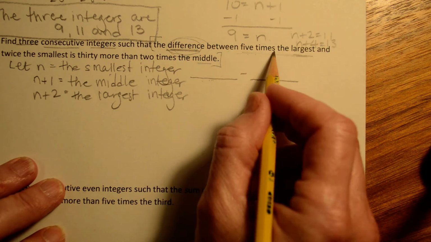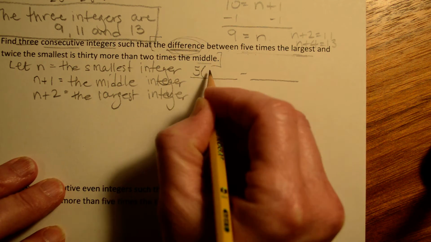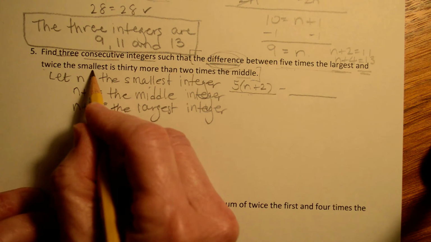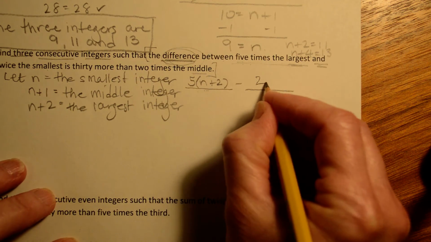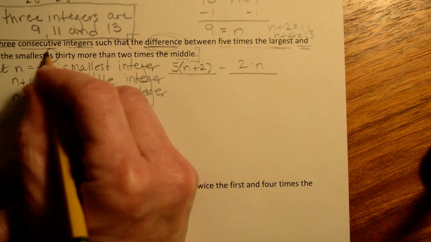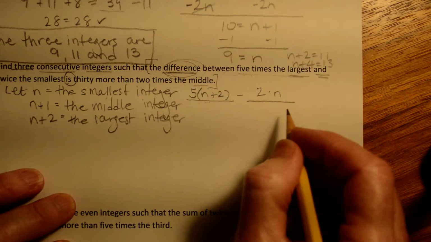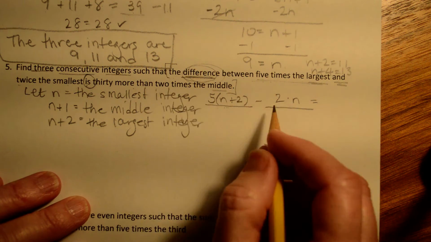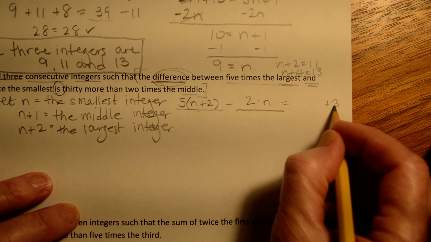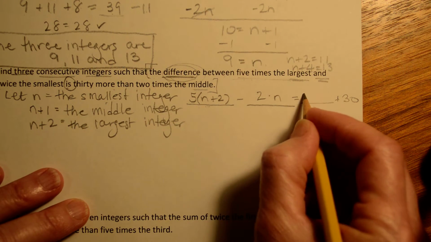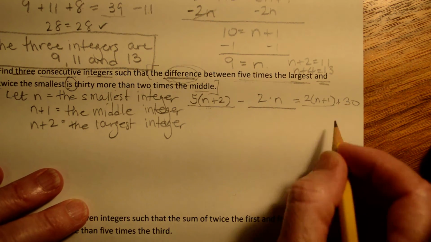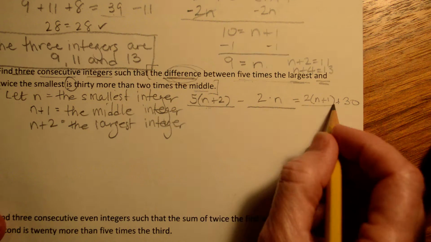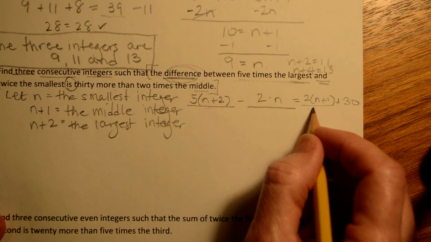All right, so it's 5 times the largest. The largest was n plus 2. And here comes the next thing, twice the smallest. All right, so twice the smallest is, there's our equal sign right there, 30 more than what? 2 times the middle. All right, so it's 30 more than, but 30 more than what? That comes from 2 times the middle. And again, it doesn't really matter here because this is addition, but we just want to get used to that, that it's more than something. We have to put that something first.